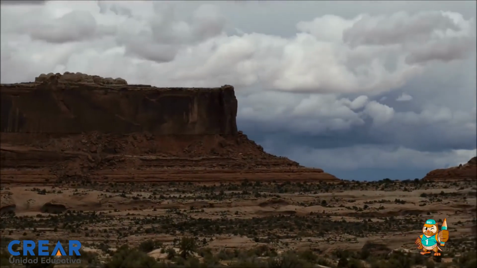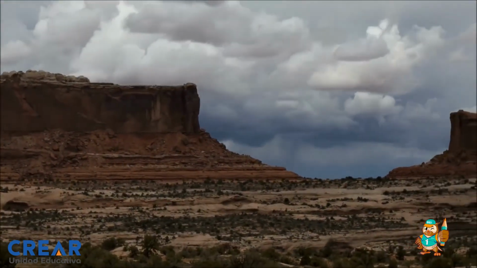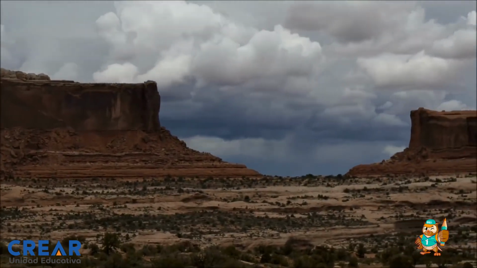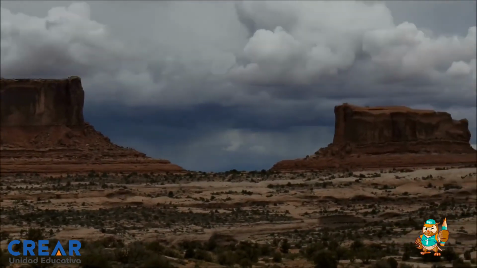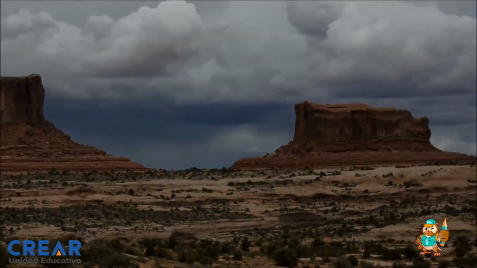There are many more types of landforms that we didn't have time to discuss. But kids, I hope that you enjoyed learning about landforms, about the Earth relief, because it is pretty important, right?